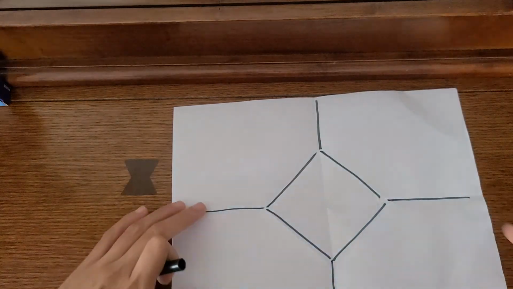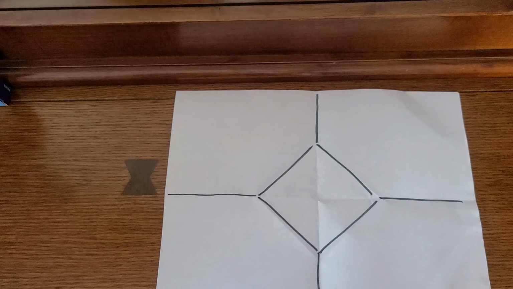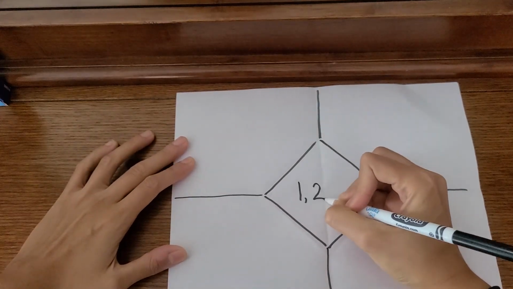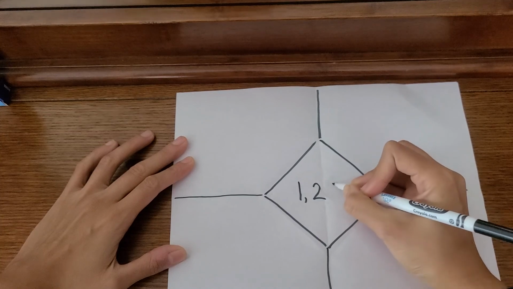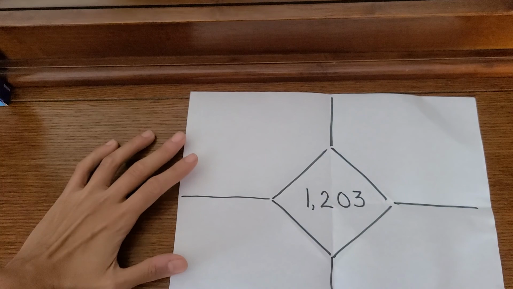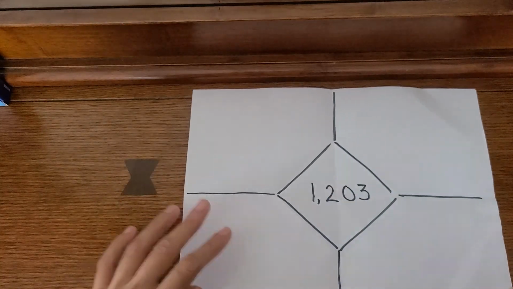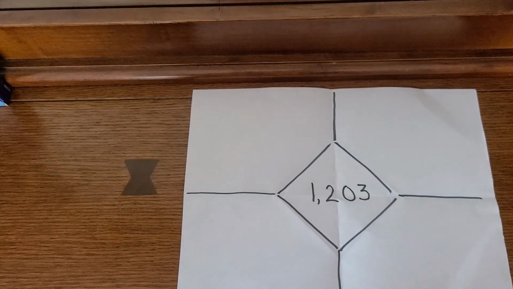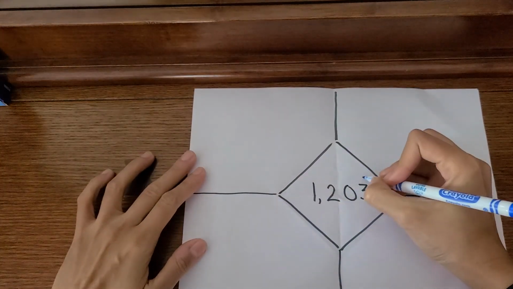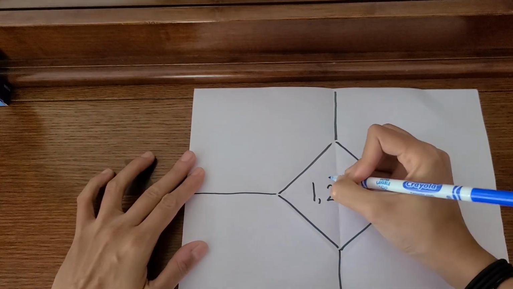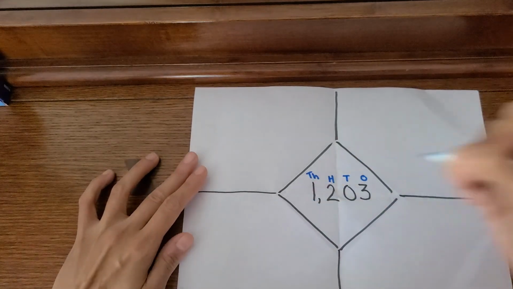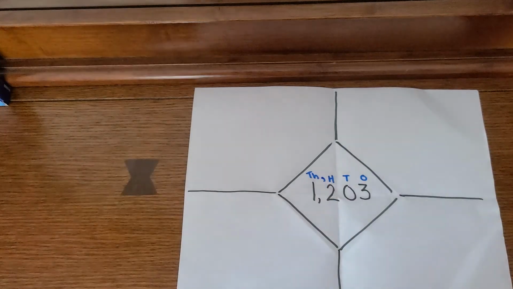So right now I'm gonna represent a number. Let's say I'm representing the number 1,203. Keep in mind you only have to go up to 1,200, but I'm gonna put 3 so it could be a little bit different. So I'm gonna write always my place value. So ones, tens, hundreds, and then these are TH for thousands. And I'll put a comma right there so I can remember.